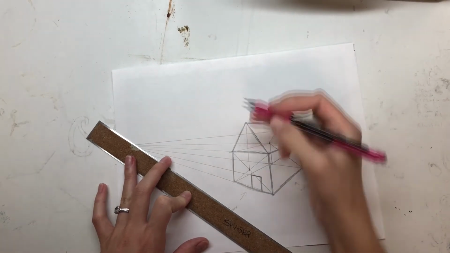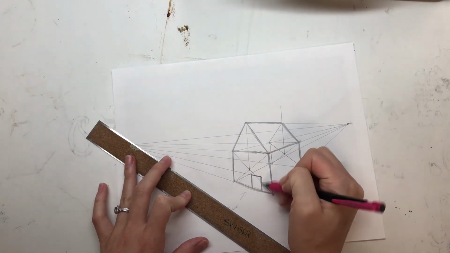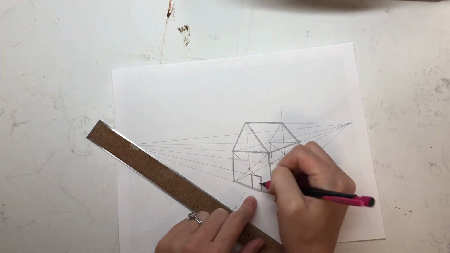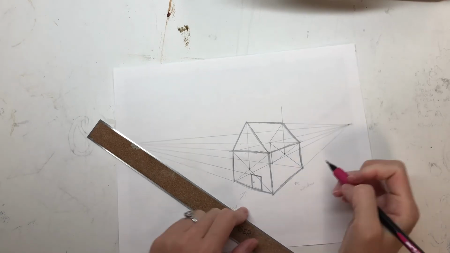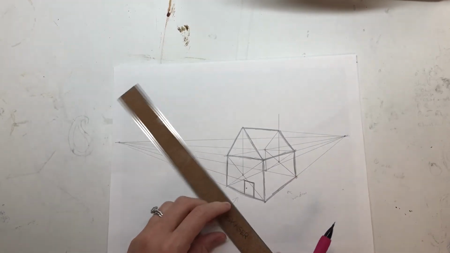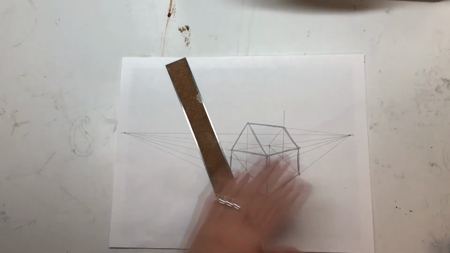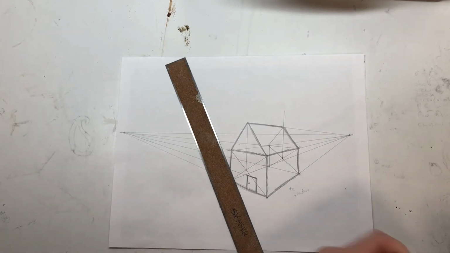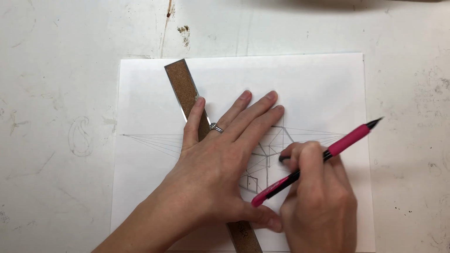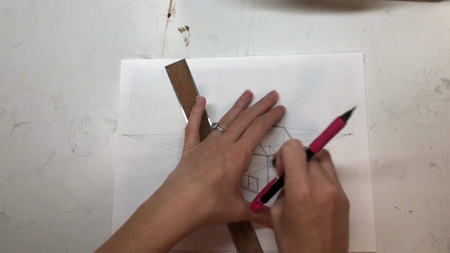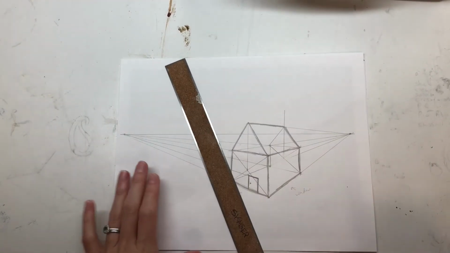The window's gonna be no different, except the window's not going to be down at the very bottom. Make sure your door is down at the very bottom of the house, and the window needs to float somewhere inside the wall. So if it helps you, feel free to lighten or erase what you had going on in here, just so that you can see better where you're gonna put that window. You don't have to, but if things start getting confusing, I would recommend that.